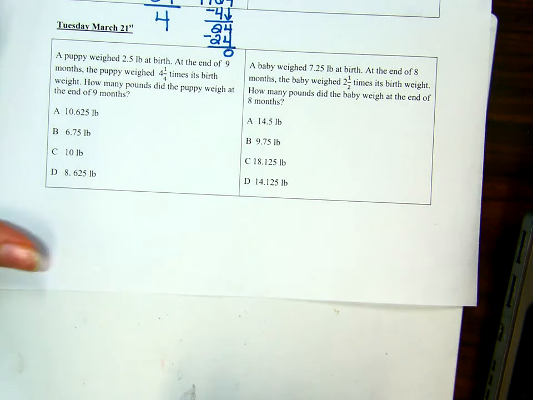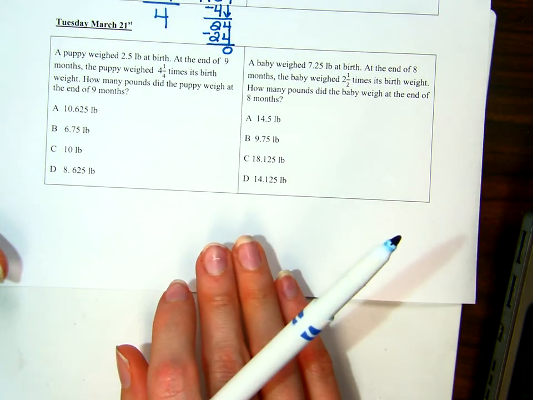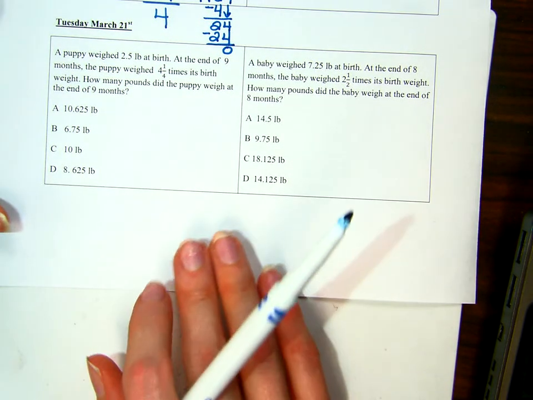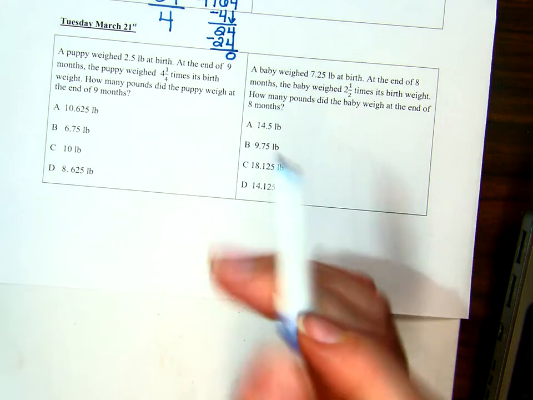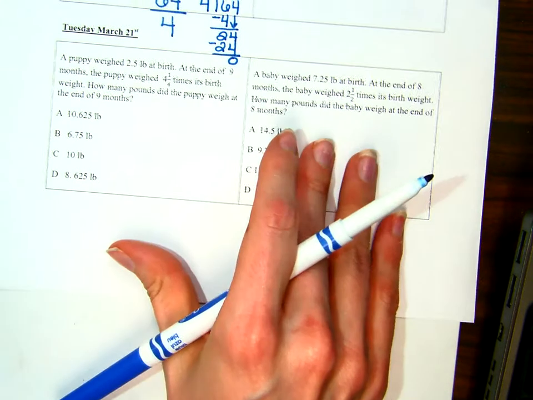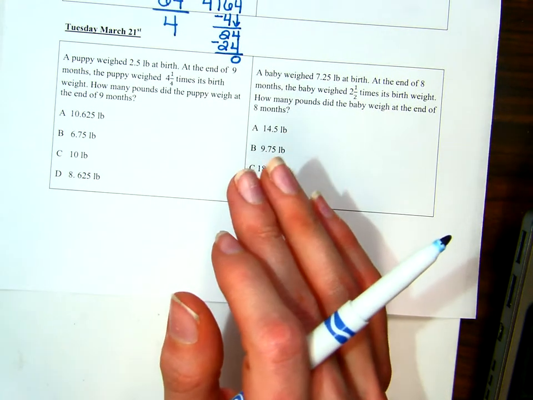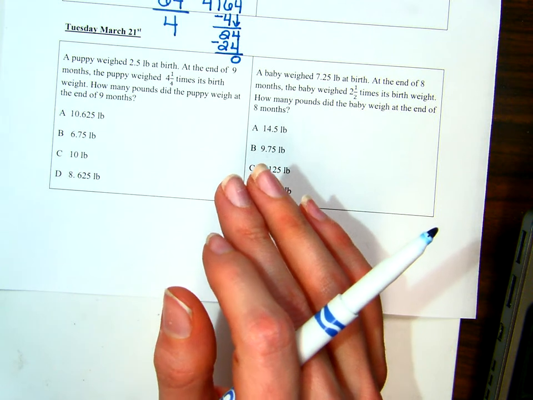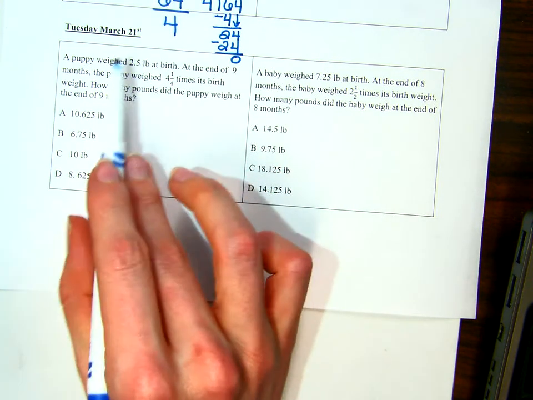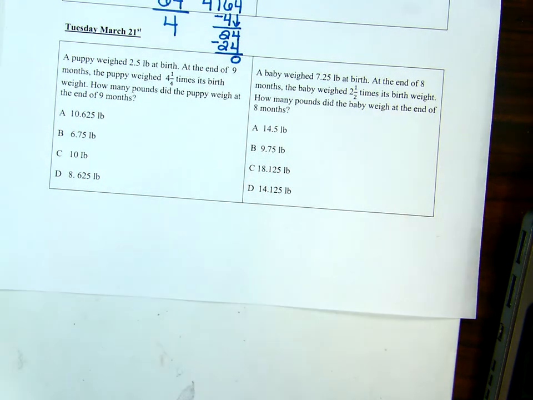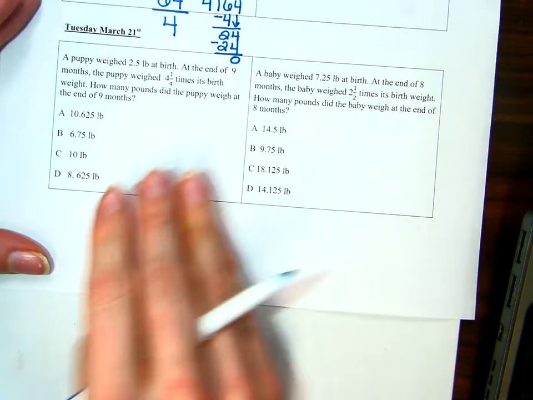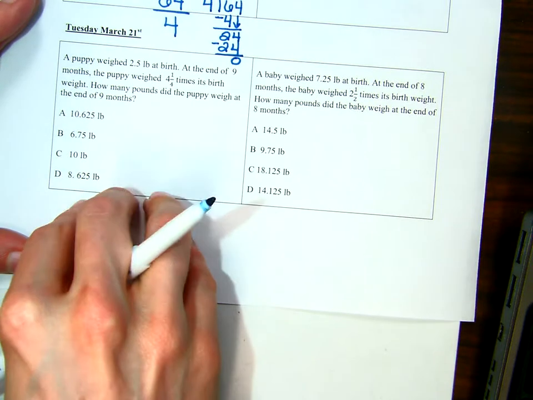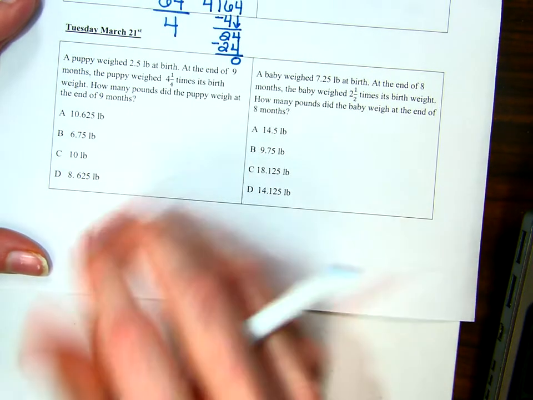All right, so we're back on Tuesday's homework with Mrs. Tovar here. And we're going to be looking at rational numbers today. Remember, rational numbers are those ugly, unpopular numbers. They have those decimals and those fractions. So let's go ahead and read the problem, and it should help you out with the next one.